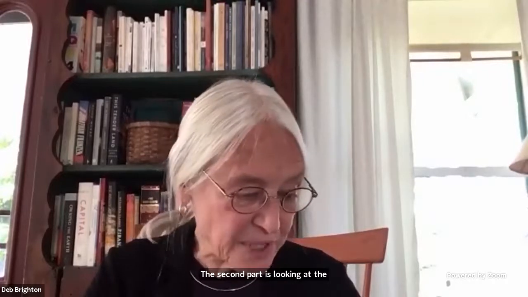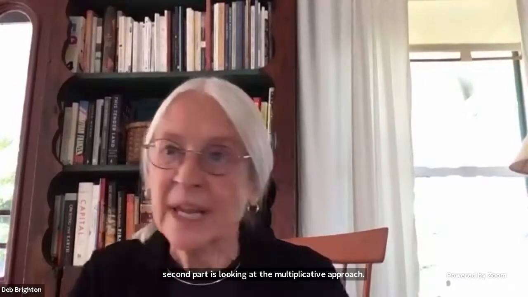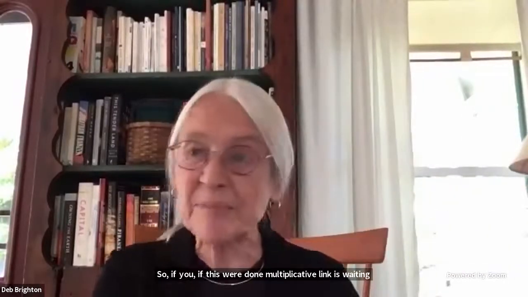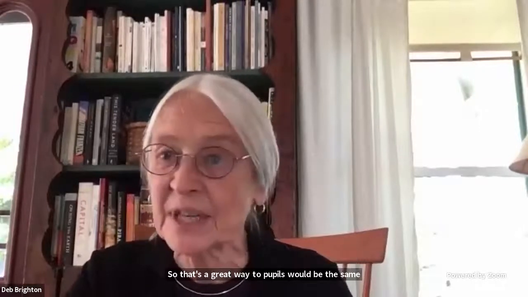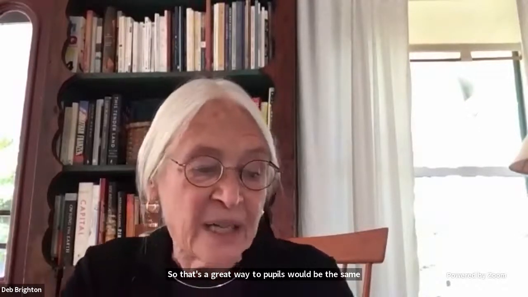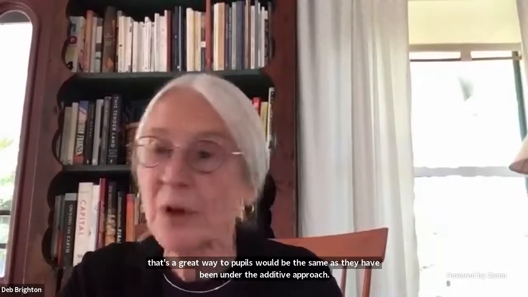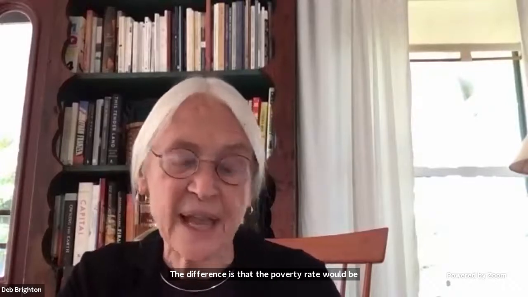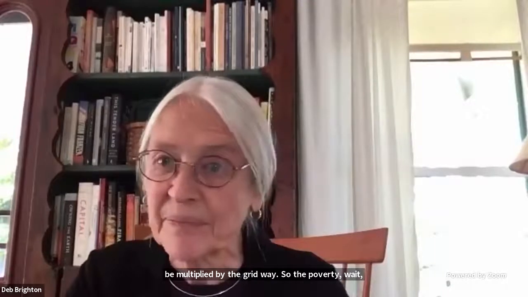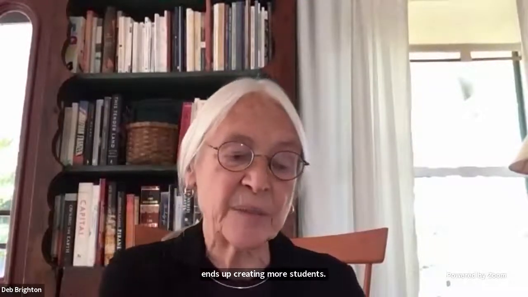The second part is looking at the multiplicative approach. So if this were done multiplicatively, the grade weighting would be exactly the same, so that the grade weighted pupils would be the same as they have been under the additive approach. The difference is that the poverty weight would be multiplied by the grade weight. So the poverty weight ends up creating more students in the secondary district than in the elementary district.